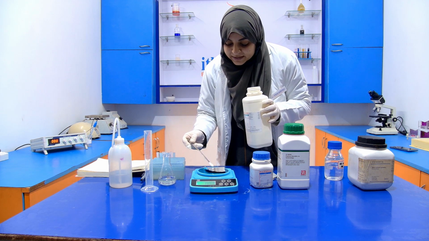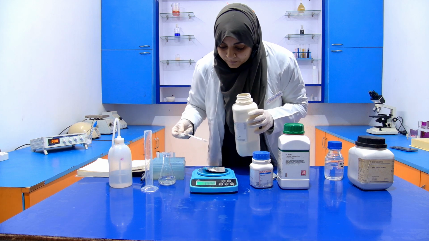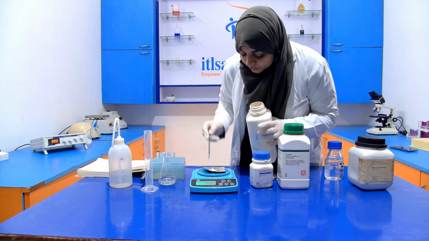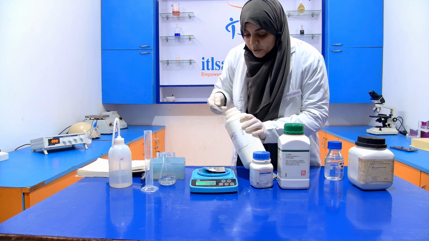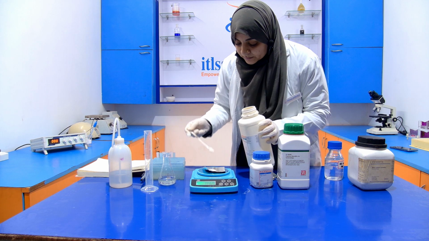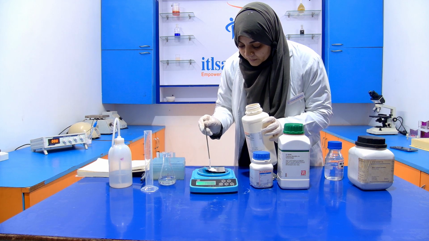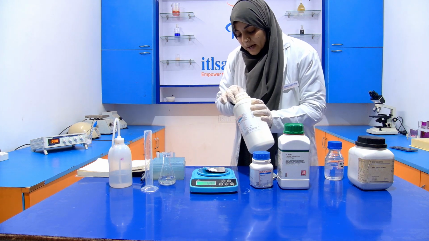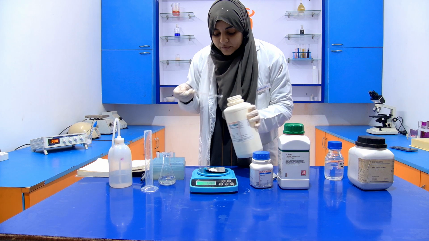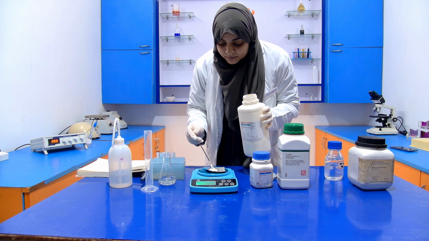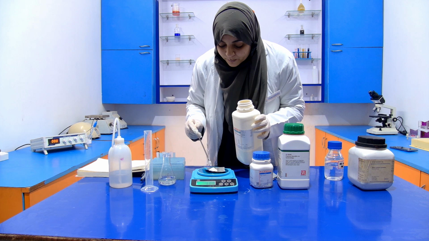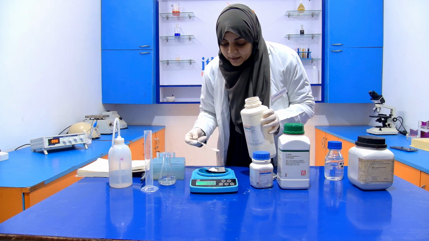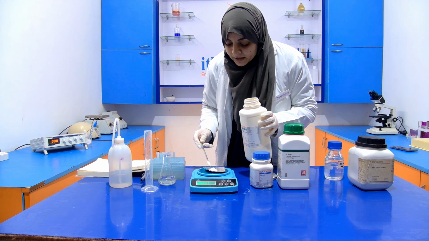So we have to take an exact weight. It is around 0.42. Now again I am going to add this agar into it. Now it is 1.20, but we require 1.5. Again I am going to add. It is 1.34. We have to add until it reaches 1.5.